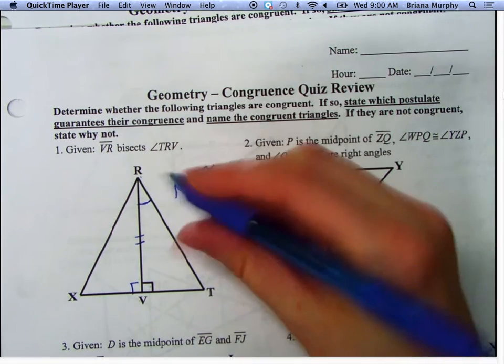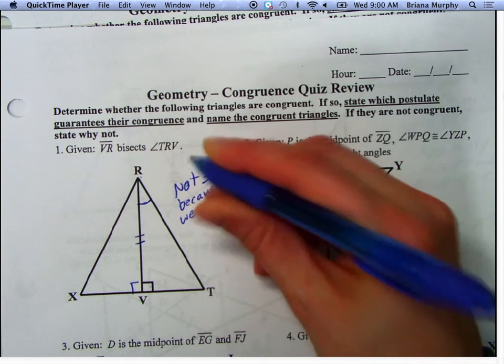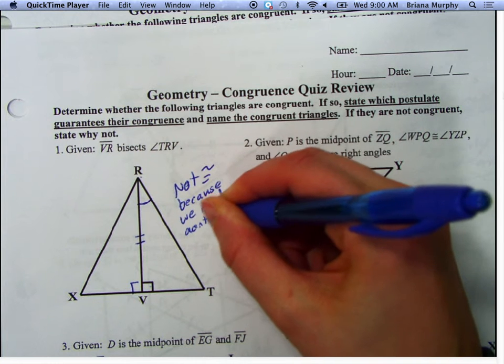Okay? Because we need another angle or side to prove congruency.